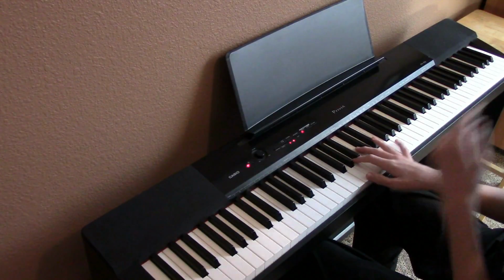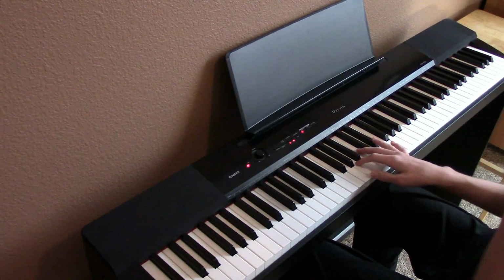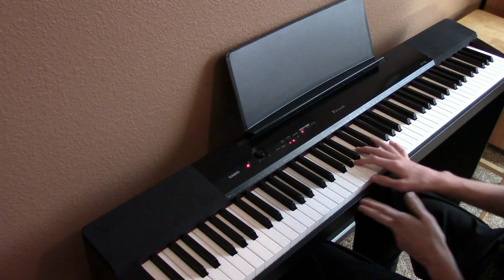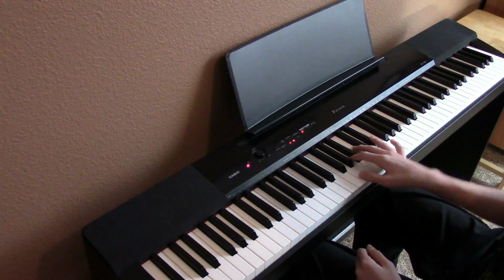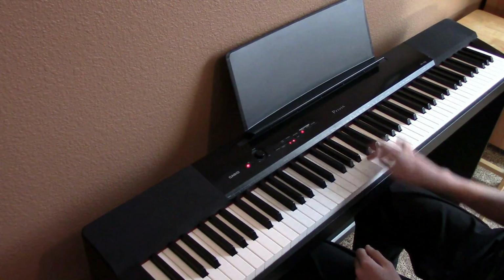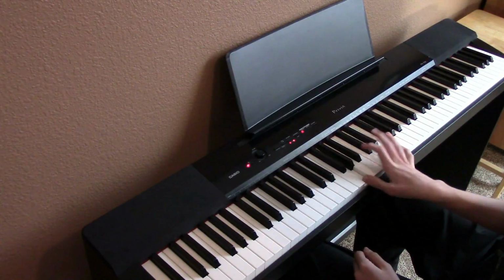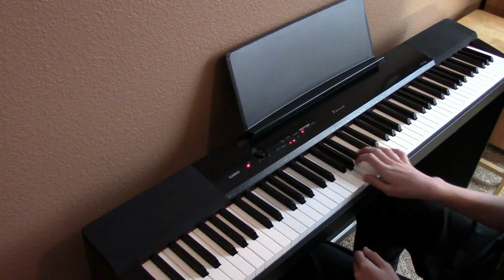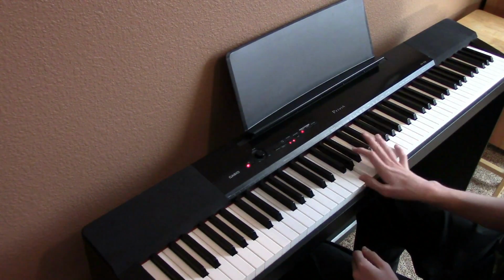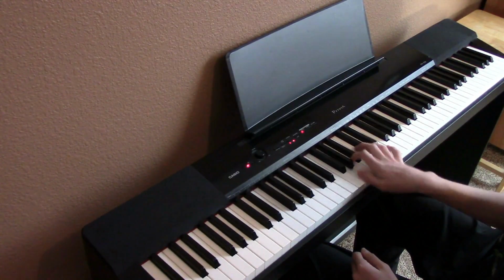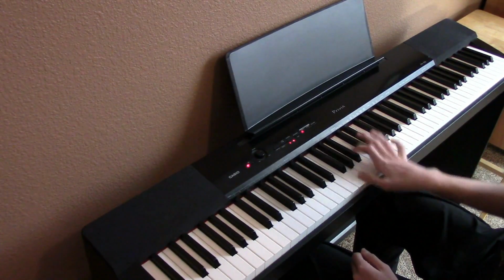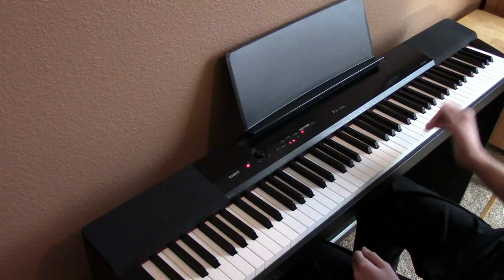Now, if you want to make it sound like the song, you're going to have to add some swing to your notes, which means the first couple notes are going to be held for a little bit longer, so it'll sound like this. And then it'll just continue from there.